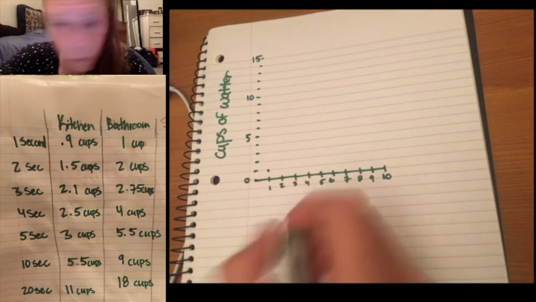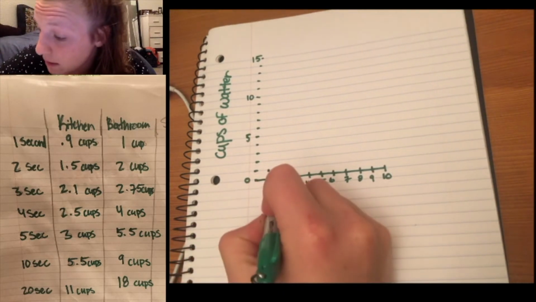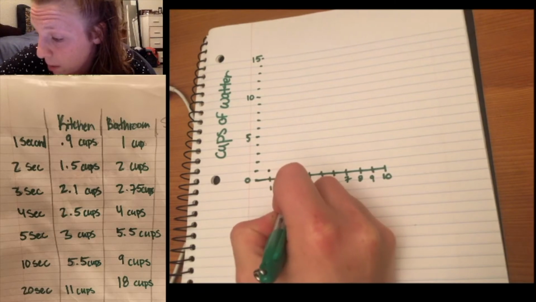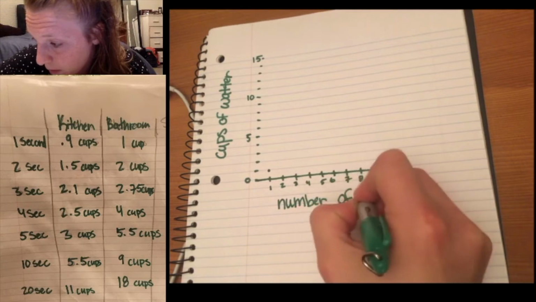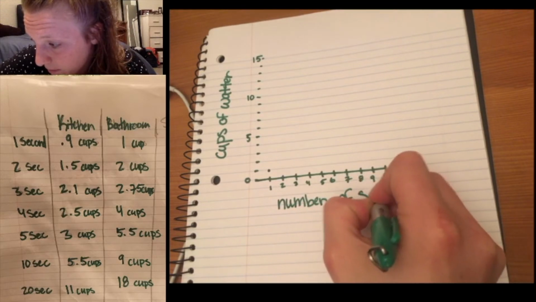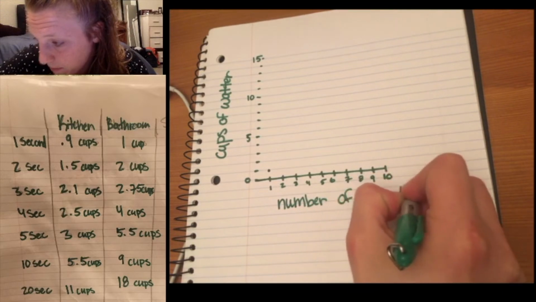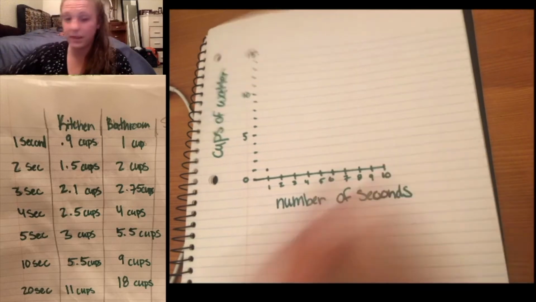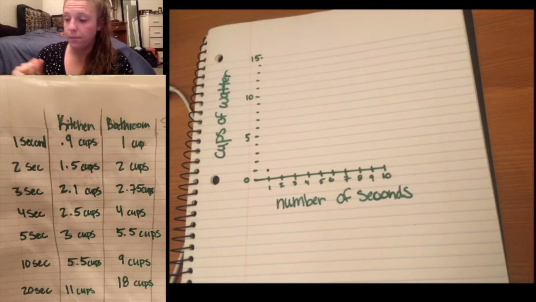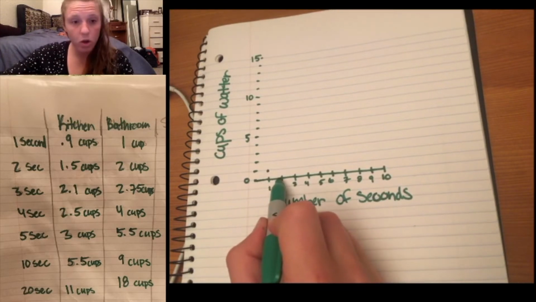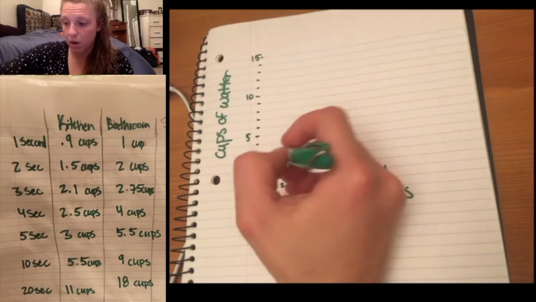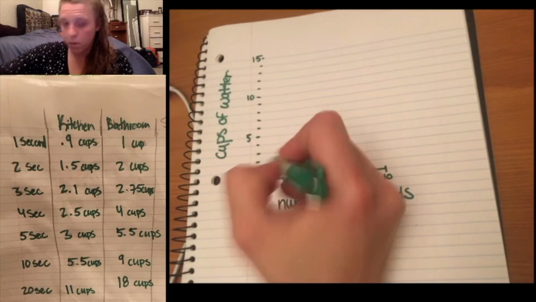Oh, I forgot to label this axis. So this is number of seconds. That's supposed to be a C. Okay, so then I'm looking at 2 seconds, so I go over 1, 2, and it's 1.5. So I'm going to go up to 1, and then I'm going to go in between my 1 and my 0.5.